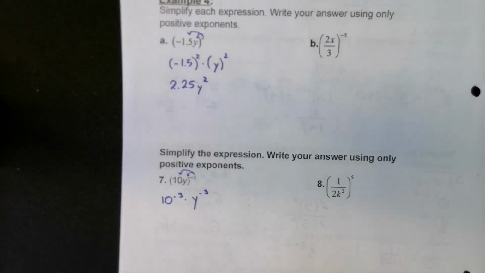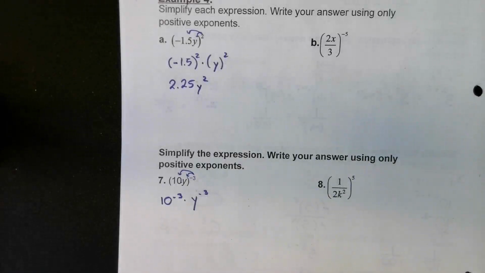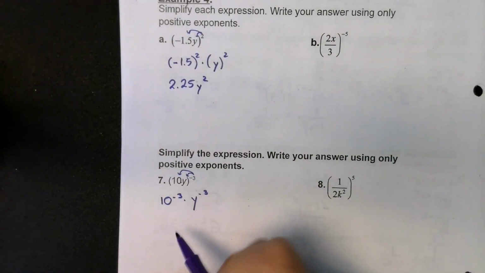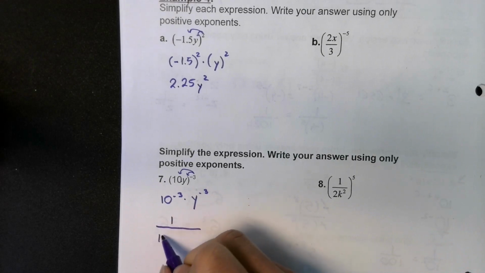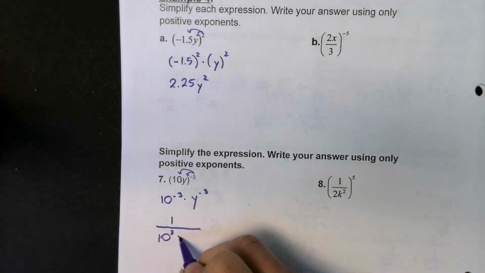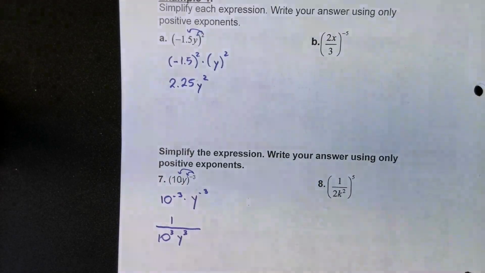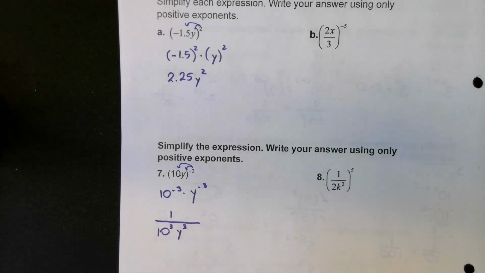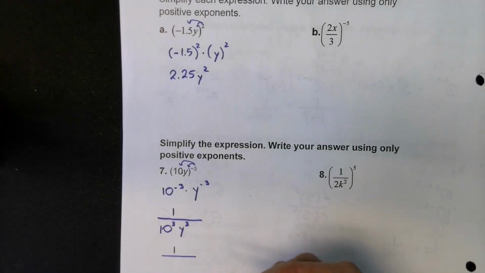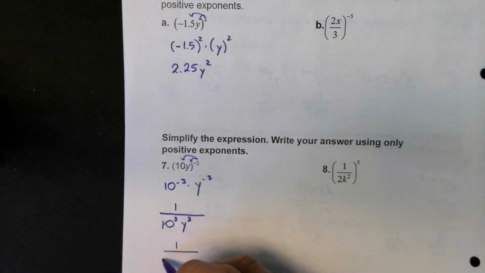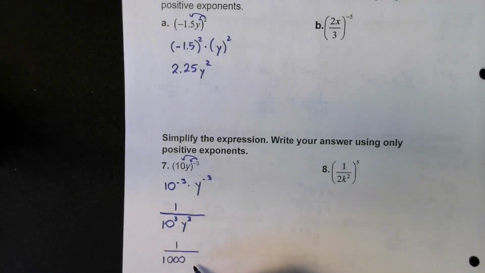Notice we have 2 negative exponents, right? So what we have to do is move them into the denominator. So we have 1 over 10 to the third, y to the third. What's 10 to the third? What do we get? 1,000? 1,000. And y to the third.